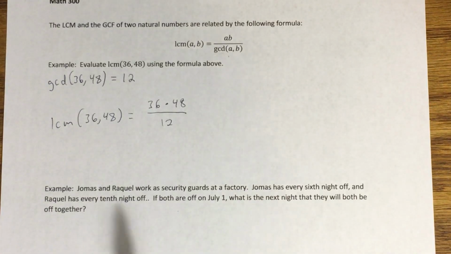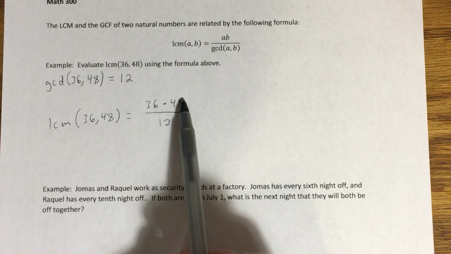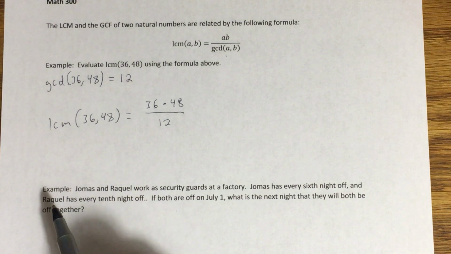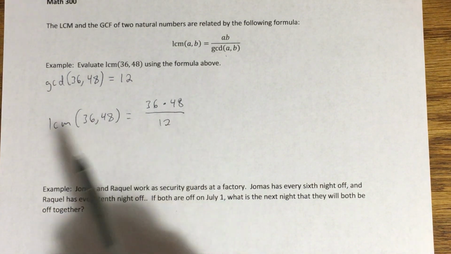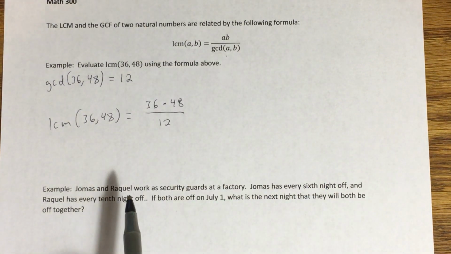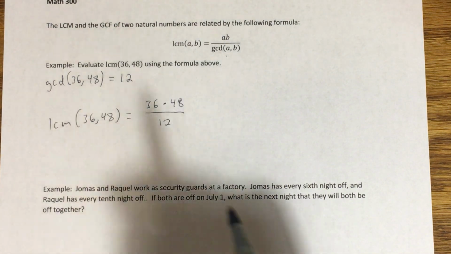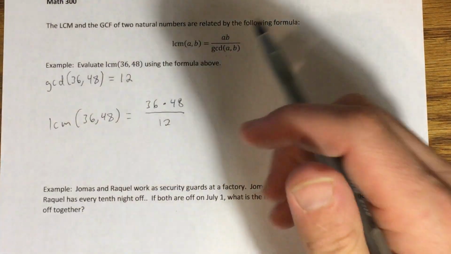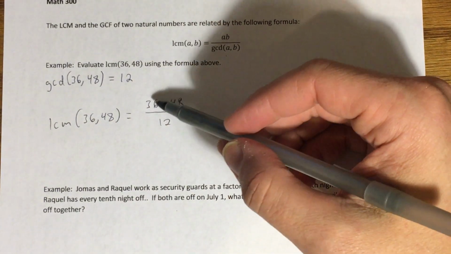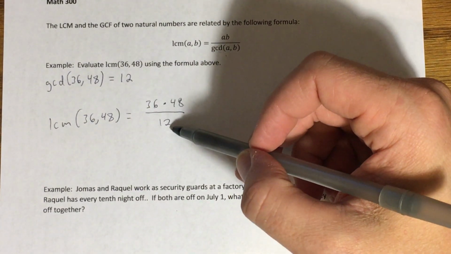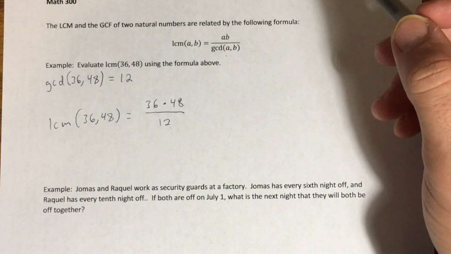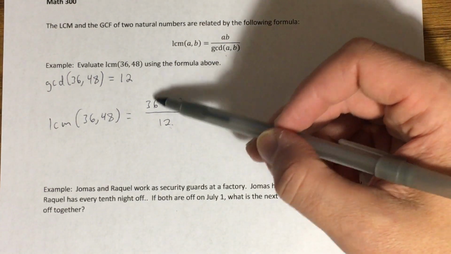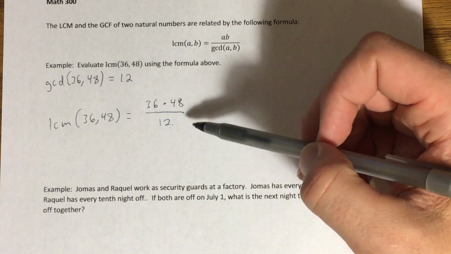Now, I would advise against doing 36 times 48 first and then dividing by 12, because 36 times 48 is a pretty large number, and then dividing that by 12 is not the worst thing in the world, but it's a long division problem. Granted, if you had a calculator, that's no big deal, but I'd like to try doing this without a calculator. Notice that 36 and 48 are both divisible by 12. That should come as no surprise, because remember, 12 is the greatest common factor of these 2, which means it is a factor of each of those.